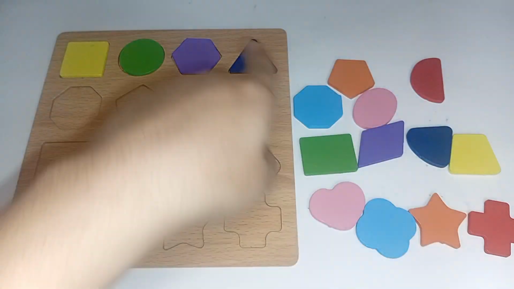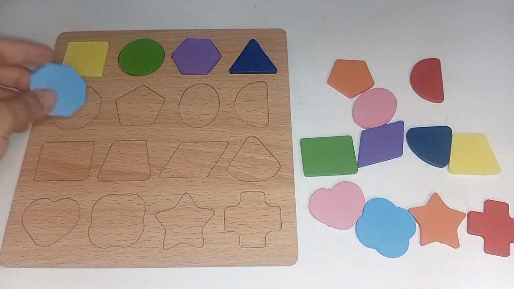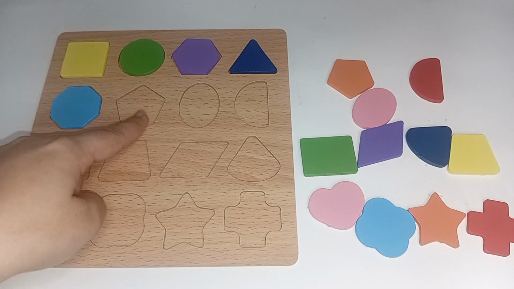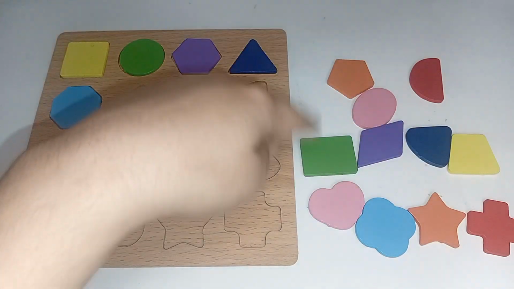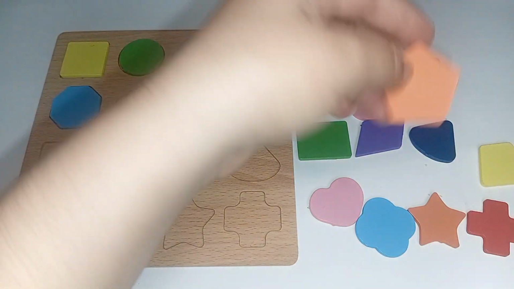Octagon. Where is octagon? Blue octagon. Pentagon. Where is pentagon? Orange pentagon.